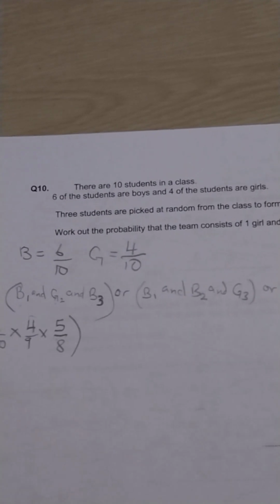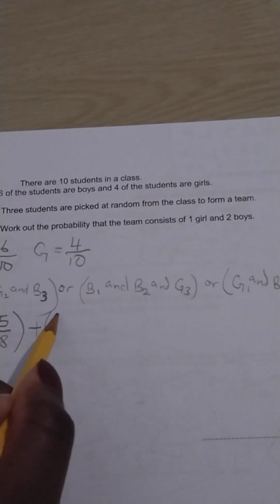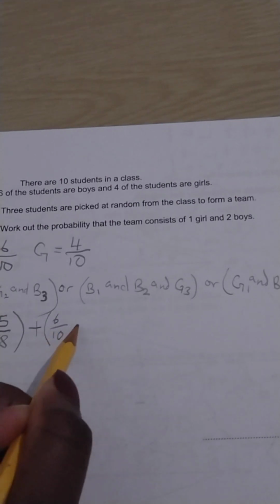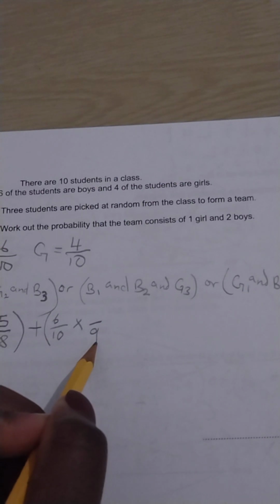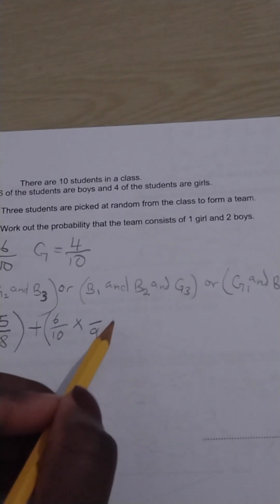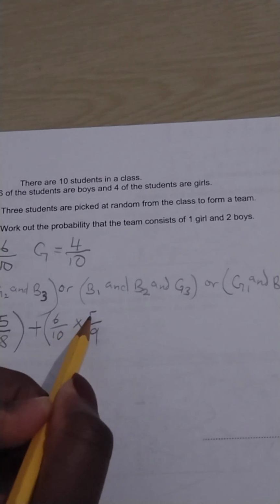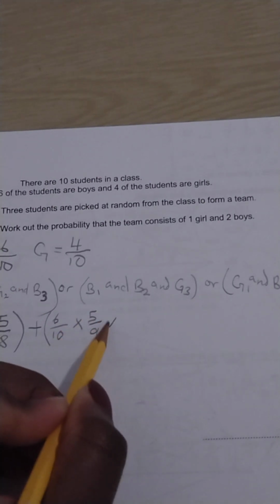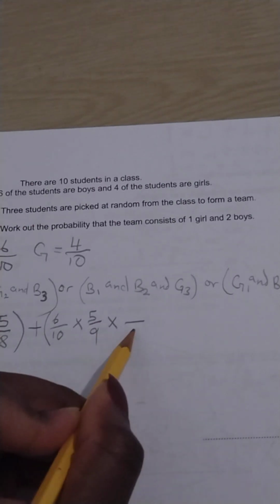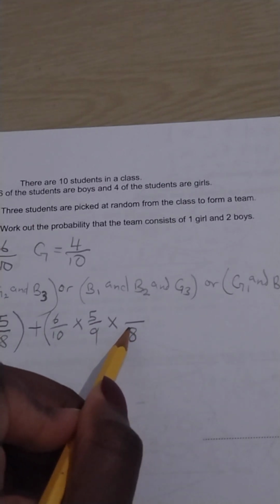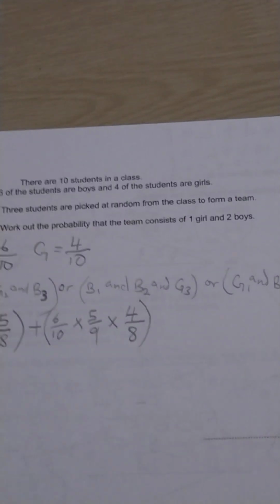Or the first time they picked a boy, 6 out of 10, right? Now we have 9 students left, and out of those 9 students, 1 boy had already gone, so we are left with 5 boys. And 2 students are now gone out of the class, we're left with 8, but we still have all 4 girls. Okay, so probability of having a girl.